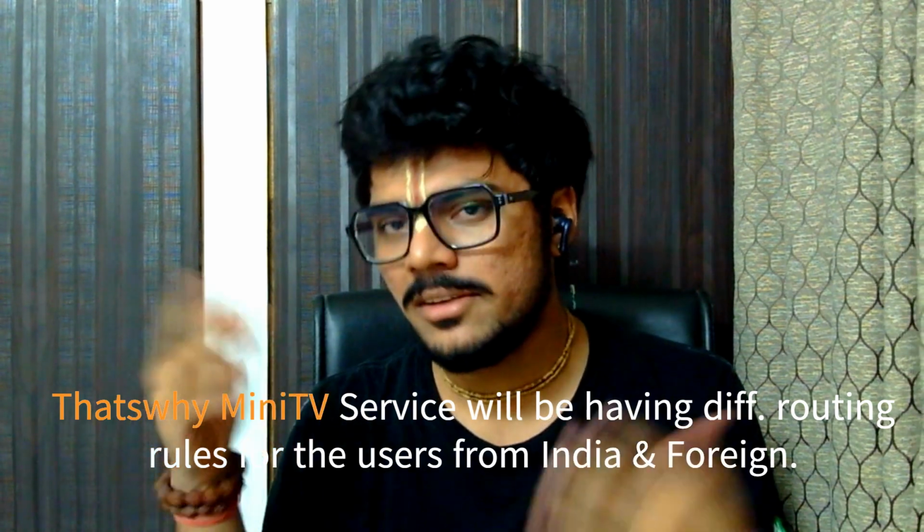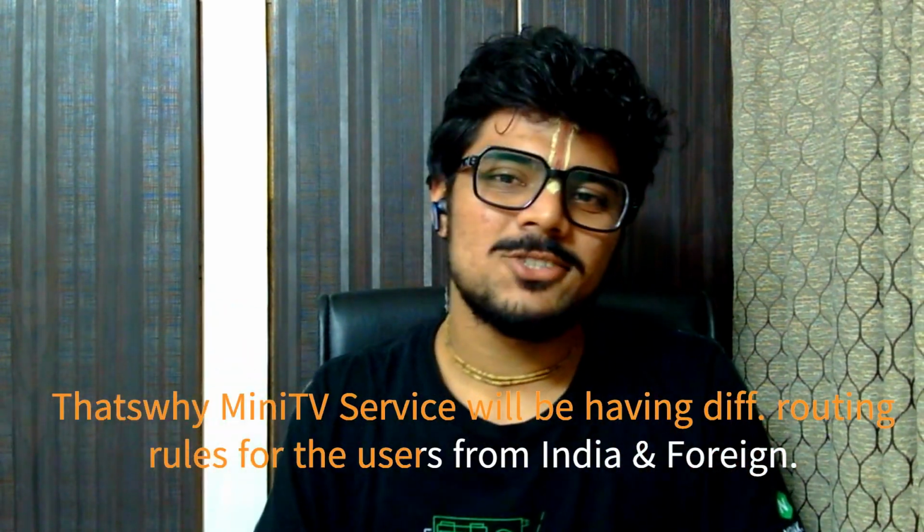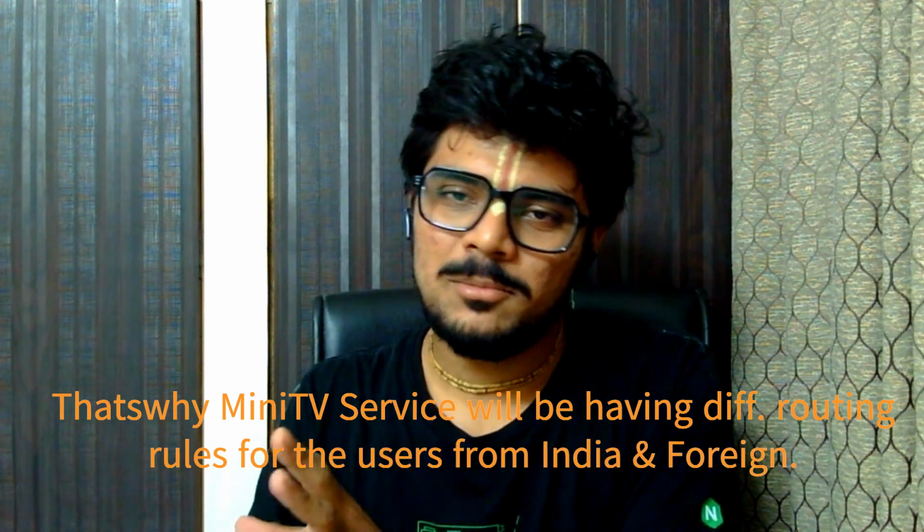Amazon Mini TV would be handled by some other component, and treated as a different component, and Amazon Prime would be treated as a different component, because Amazon Mini TV isn't accessible by foreign media. It is only available on Amazon.in. So that would be treated as a different component, different service, and different load balancer. So the cloud bills will also increase accordingly.